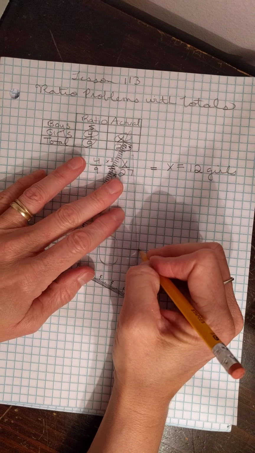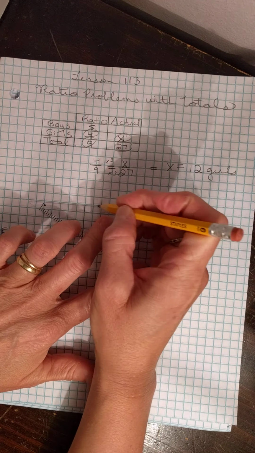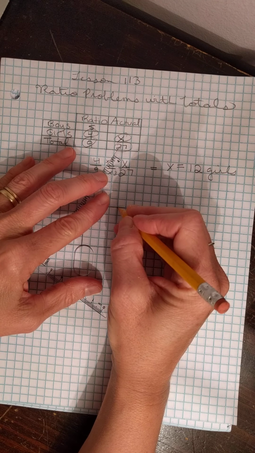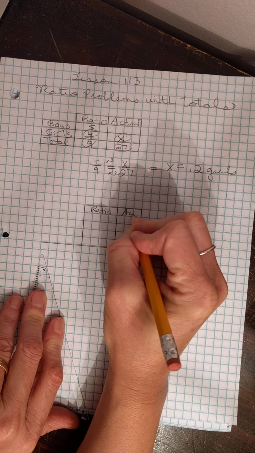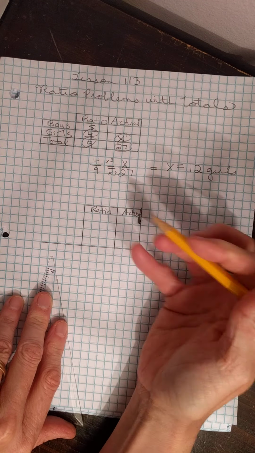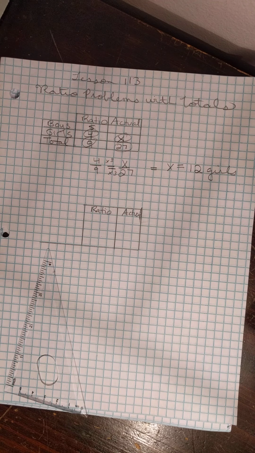So we'll have, as before, the ratio and the actual. The ratio will be between football players and band members.